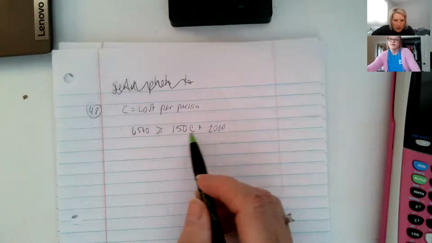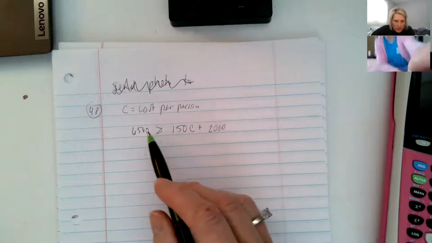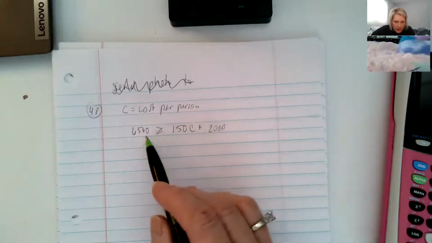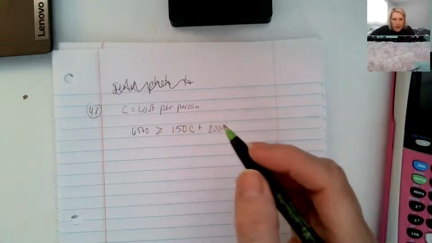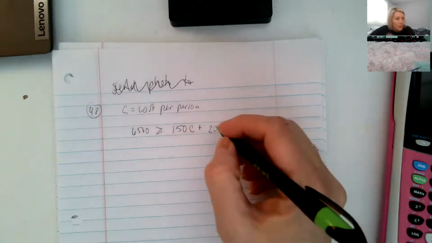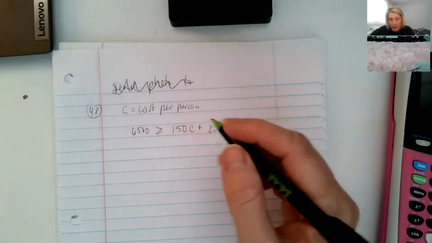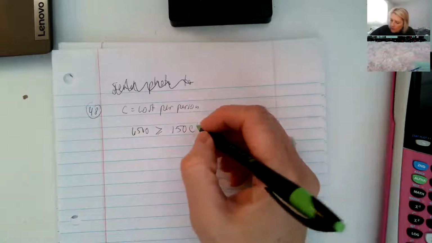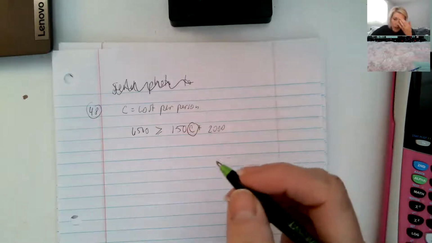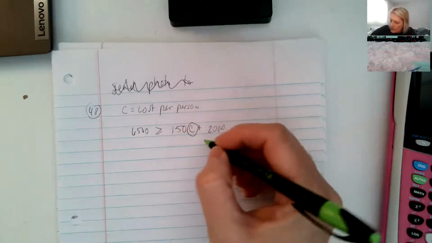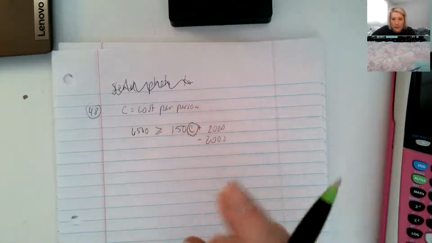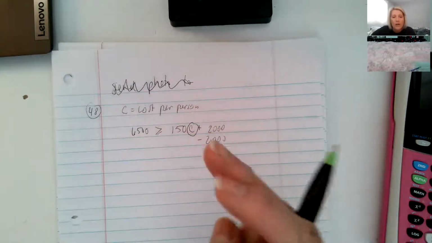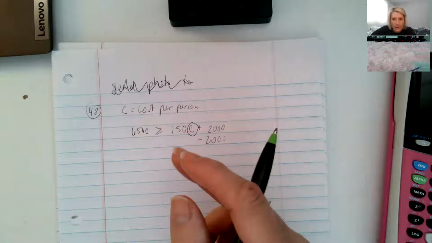So we want our cost per person, this whole cost thing, to be less than or equal to $6,500. Any questions so far on how we have it set up now? On the ones on 9 and 10, they gave you the formula, so that's a great thing. So we are going to solve for C. And when we solve for C, first we're going to look to see if there's any fractions. No. If there's any parentheses, no.